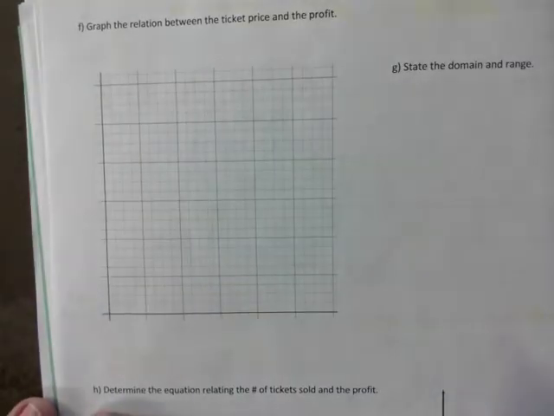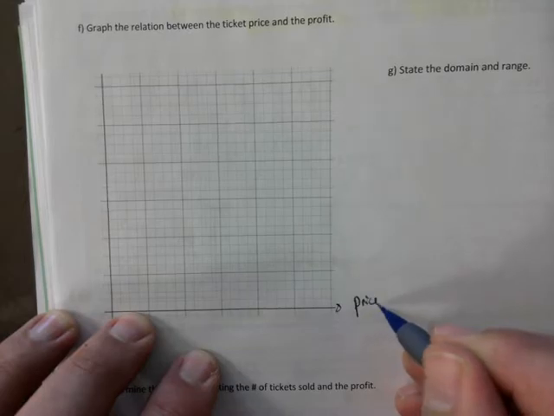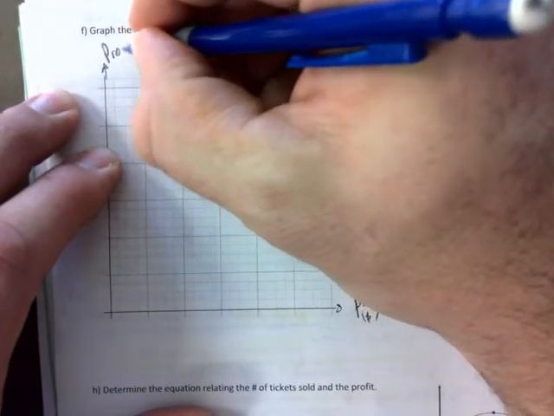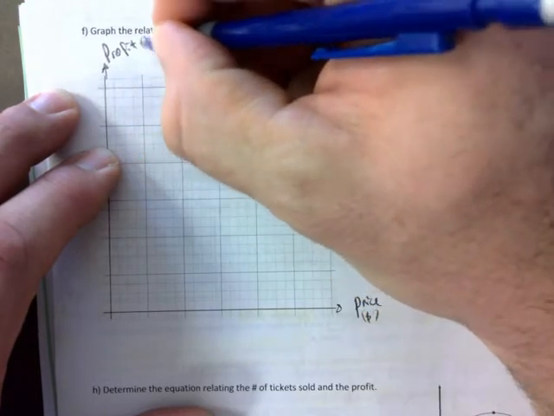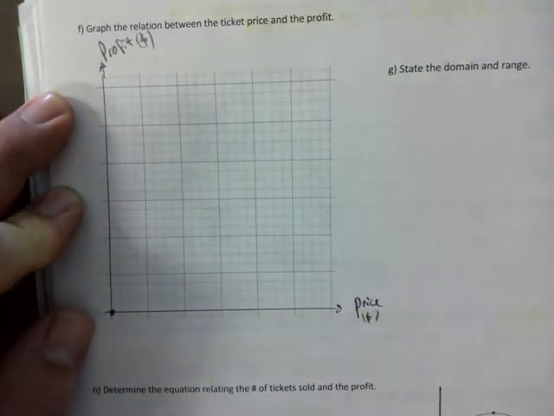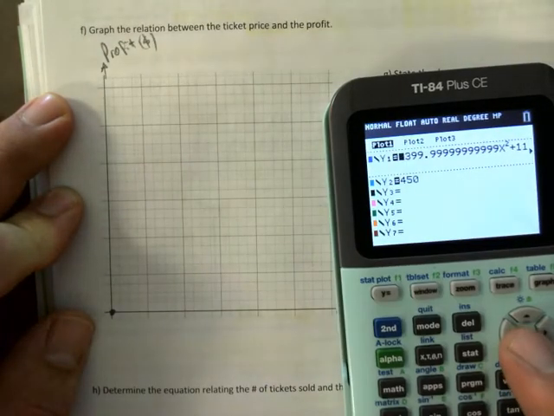So graph the relationship between the ticket price and the profit. Price in dollars. I'm going to do this really fast, okay? So I know it's at 0, 0. I'm going to figure out my x-intercept real quick.